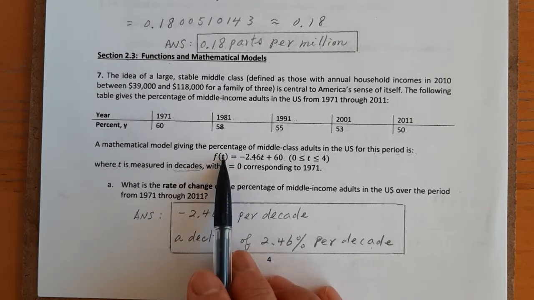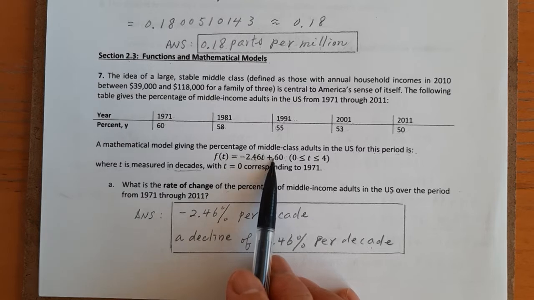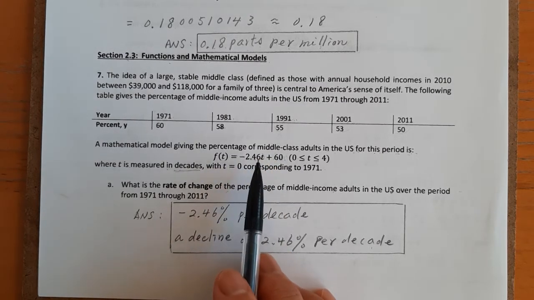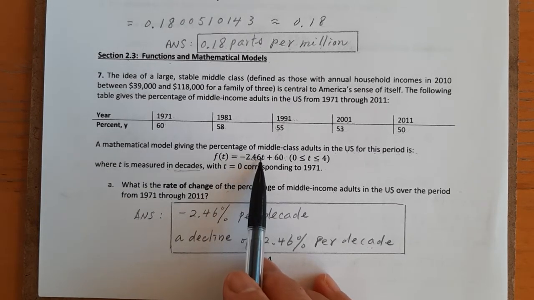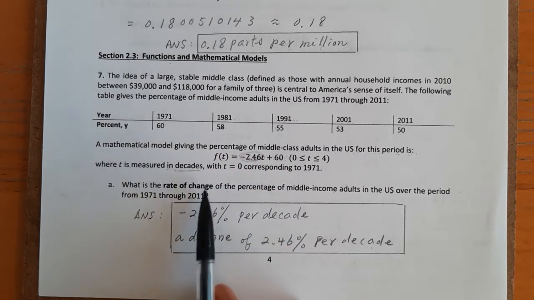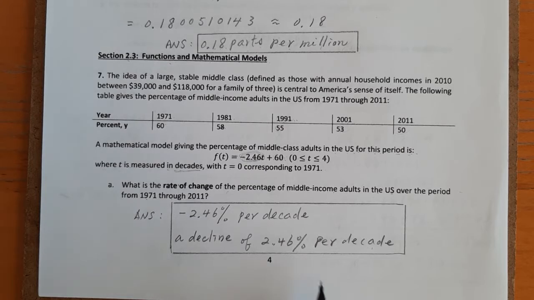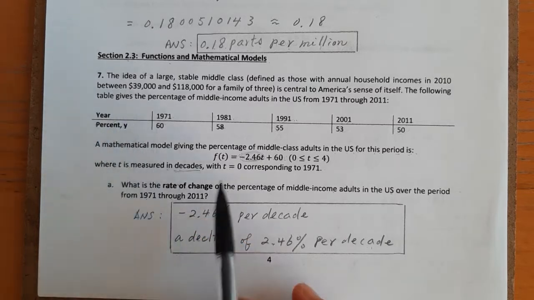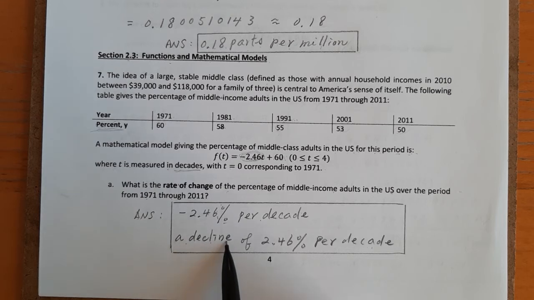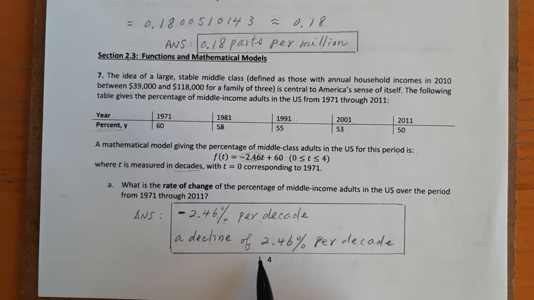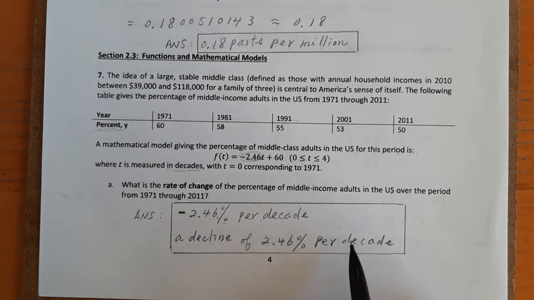This is the y equals mx plus b form, the slope-intercept form. The slope is negative 2.46. The slope is the rate of change. So the answer is negative 2.46%. This is a percentage, so add percent per decade. Because it's negative, it means a decline, a decrease. A decline of 2.46% per decade.